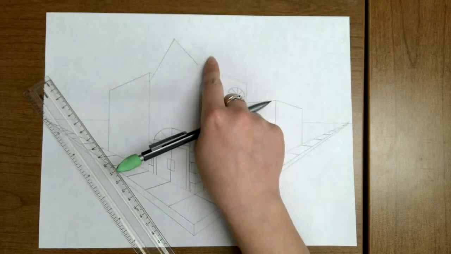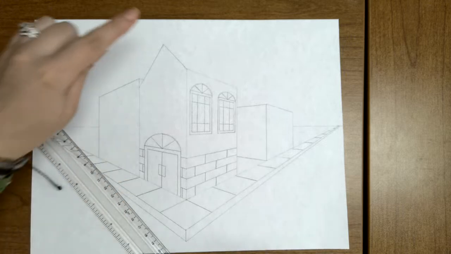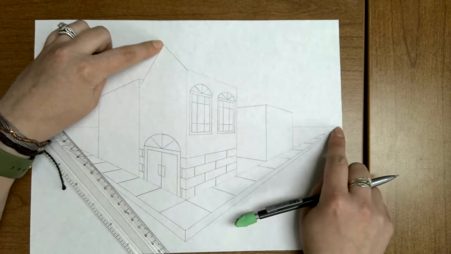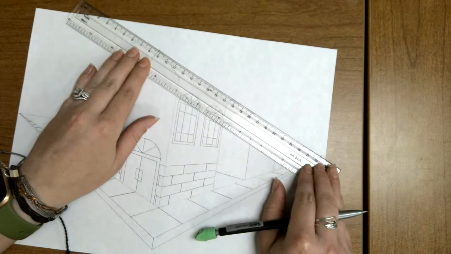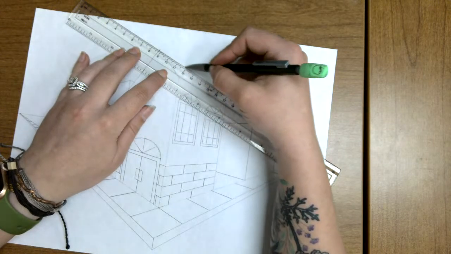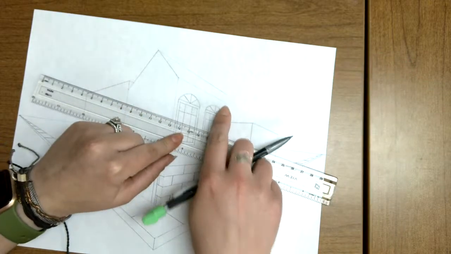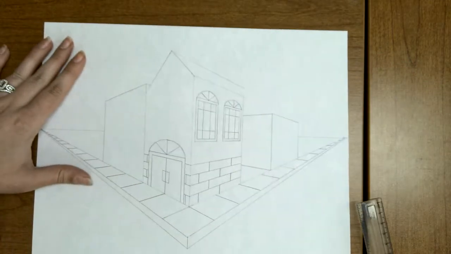Well, we're trying to do the right side of our roof, which means we're going to use our right vanishing point to get that line. So line your ruler up to the tippity top of this peak to your right vanishing point, and draw your line. Just don't go as far as the furthest edge of your building. Okay, so don't go past that corner. Okay, so there's the top of our roof.